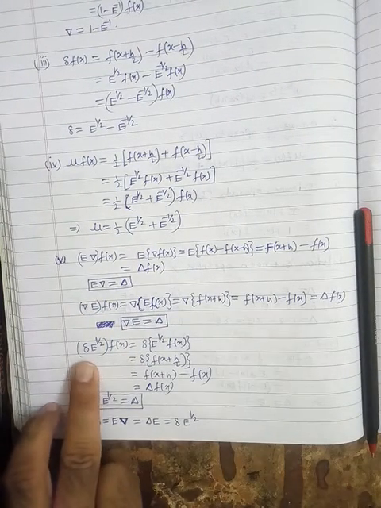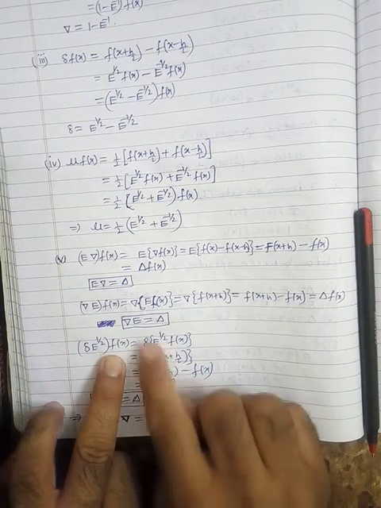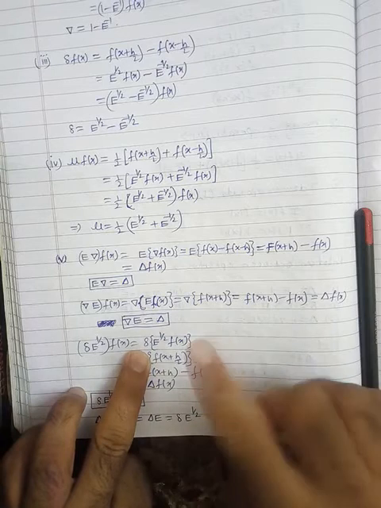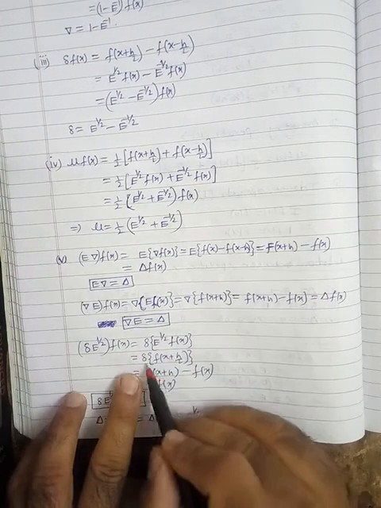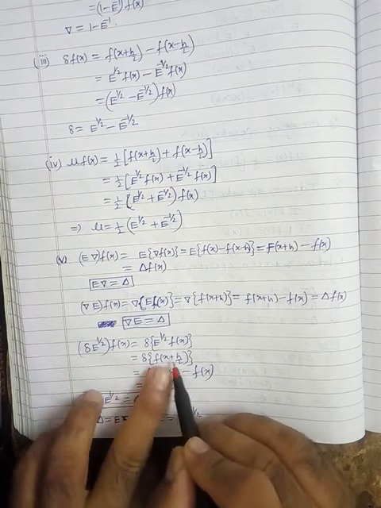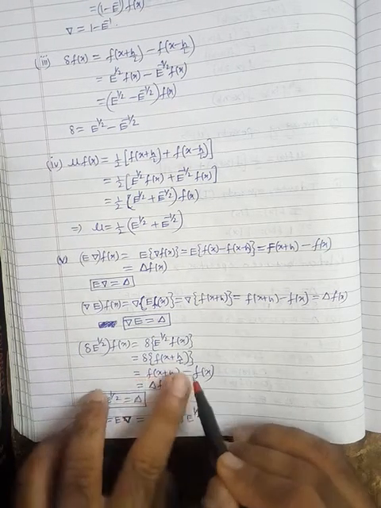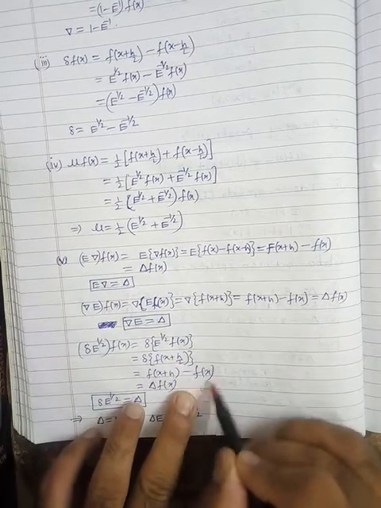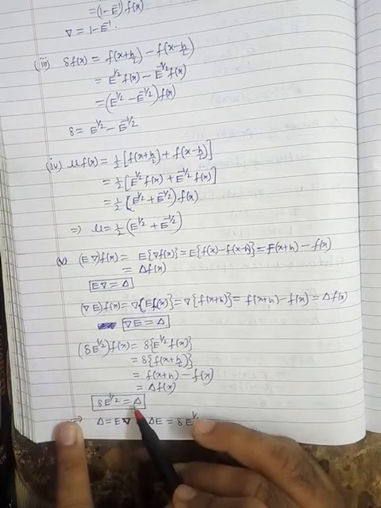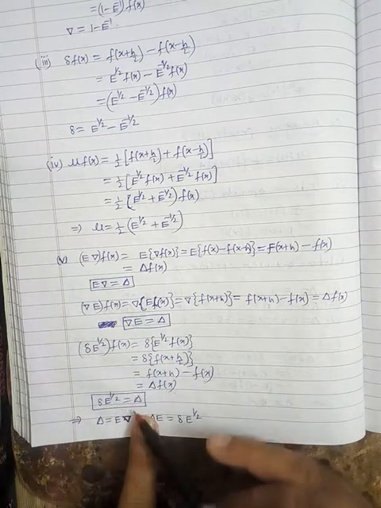Now the last part of this one is the central difference delta E raised to the power half f of x. So apply the shift operator with power half, so it is shifted by the distance h by 2, so delta f of x plus h by 2. Now apply the central difference. Central difference means add half and subtract half, so when you add h by 2 here, this will be f of x plus h, minus, subtracting half, f of x. Again, this is nothing but the forward difference, delta f of x. When you compare, you will get this result. So from these you can see that this is equal to delta, this is equal to delta, this is equal to delta. That's why they are equal and the value is delta.